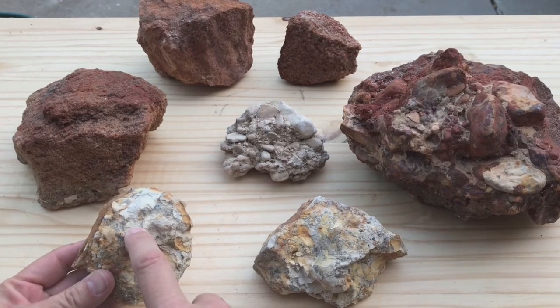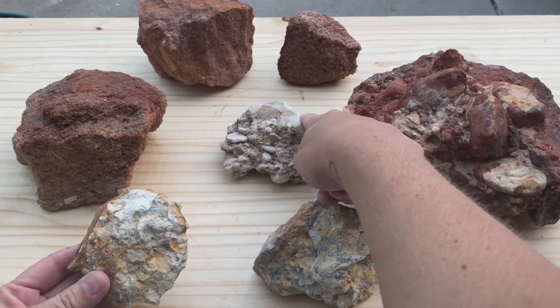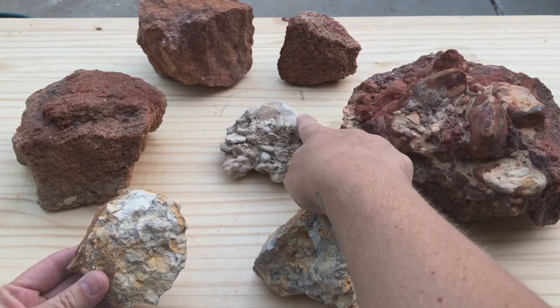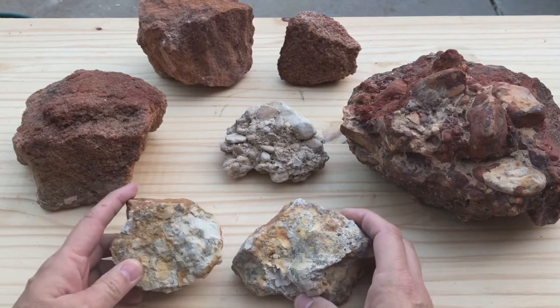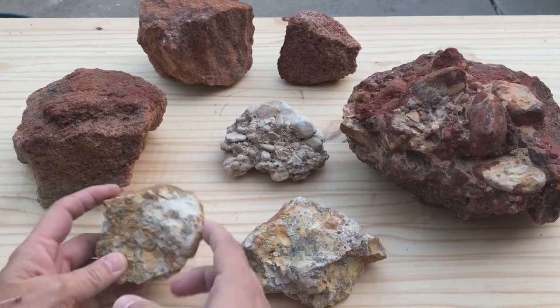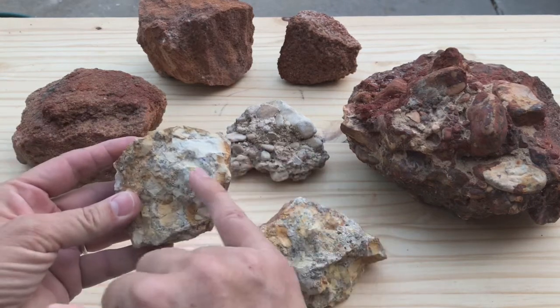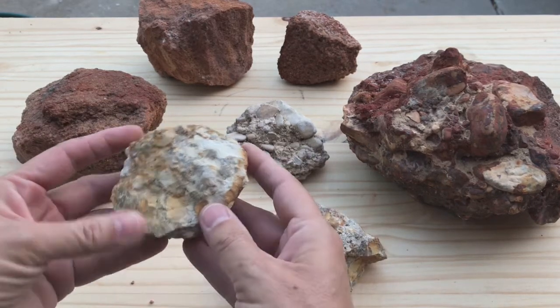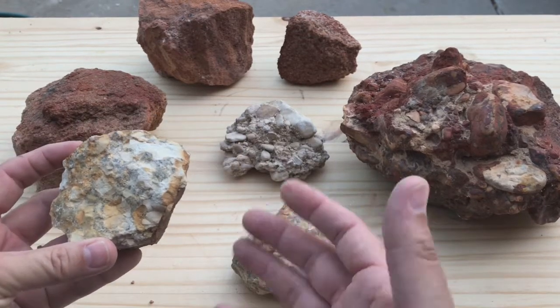So angular particles is breccia. Rounded particles or subrounded particles are conglomerates. So these two are breccias because of those angular grains, but in between is some sand. So that is a typical thing that we would expect in a conglomerate.